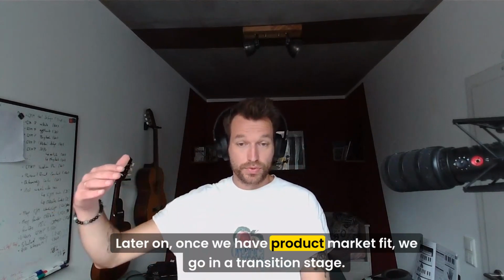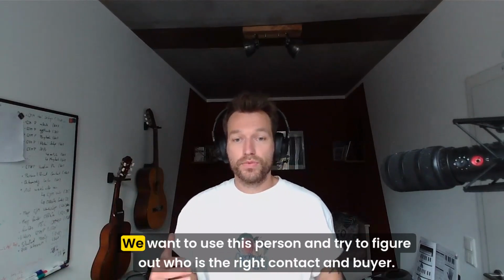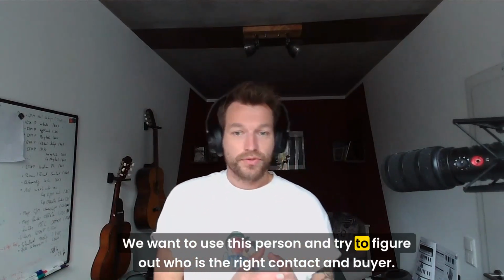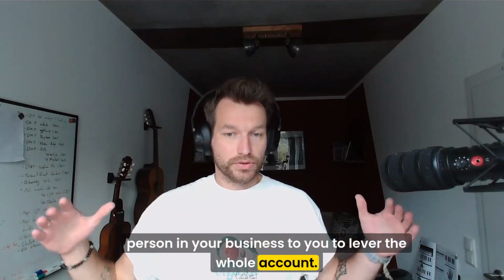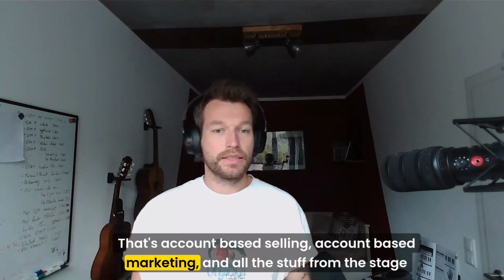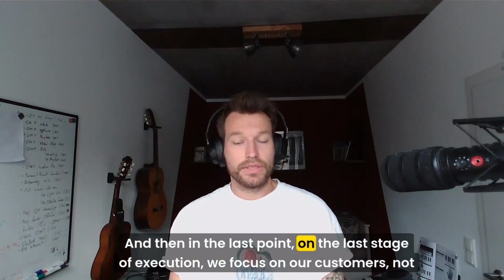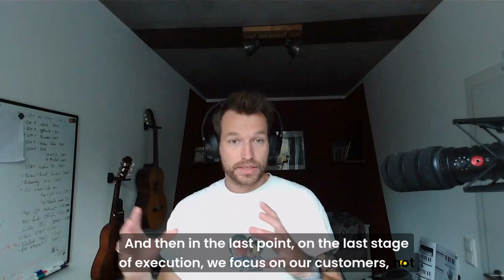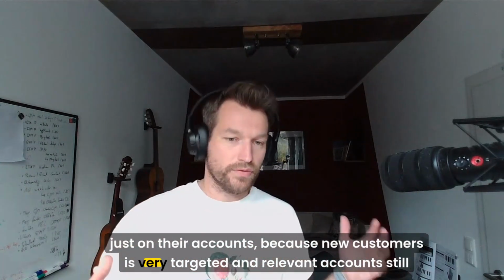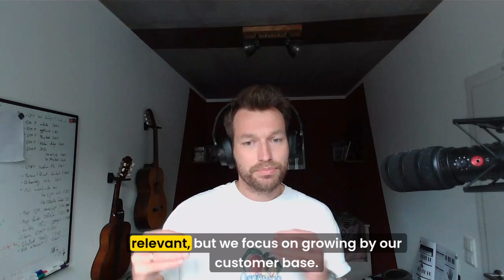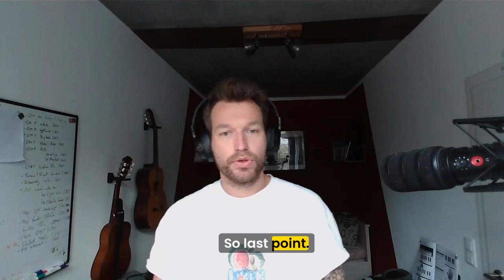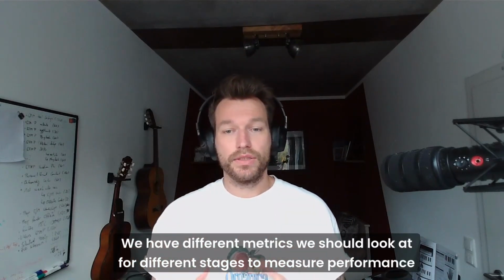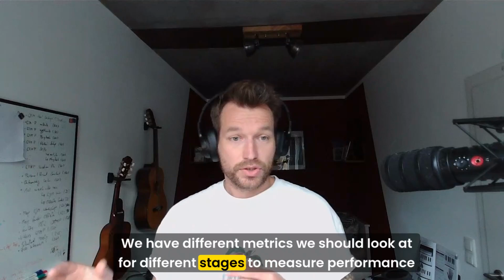Later on, once we have product market fit, we go in a transition stage. We want to use this person and try to figure out who is the right contact and buyer person in your business to lever the whole account. That's account-based selling, account-based marketing, all the stuff from that stage on. And then in the last stage of execution, we focus on our customers, not just on the accounts, because new customers with very targeted and relevant accounts is still relevant, but we focus on growing by our customer base.